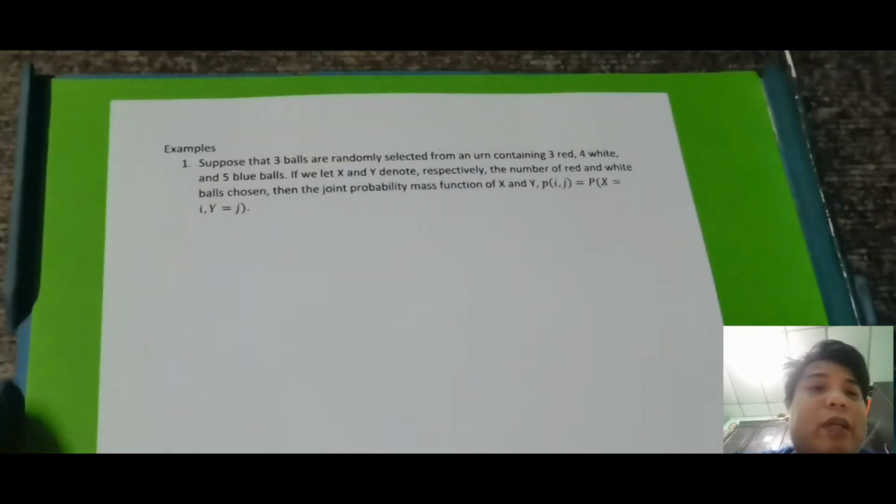So paano ba natin bubuin to? So usually sinasagot natin to in terms of table. Okay, so gagawa tayo ng table, into which na dapat mapapakita mo na meron kang probability mass function dun sa x, as probability mass function dun sa y. Okay, so para mapakita ko rin yung mga rule.